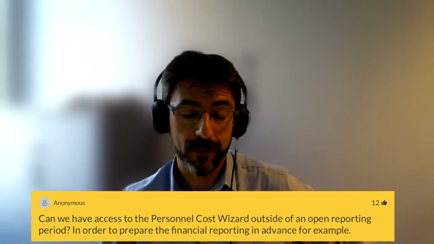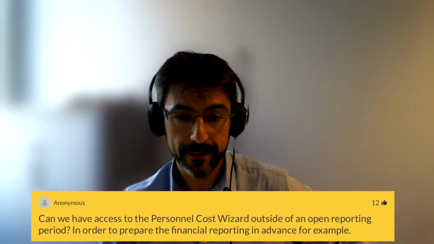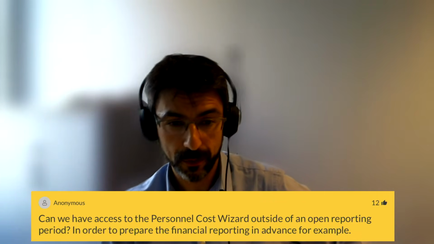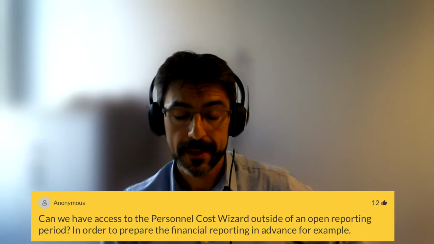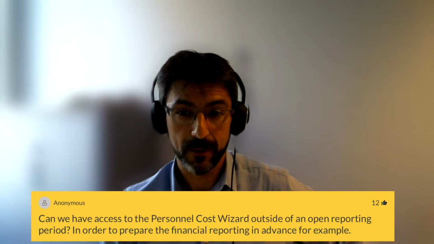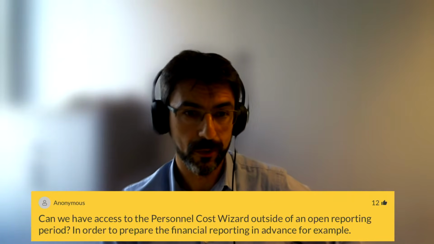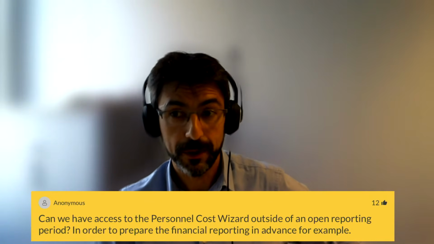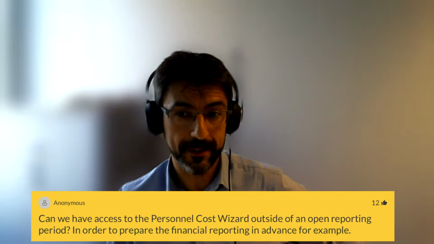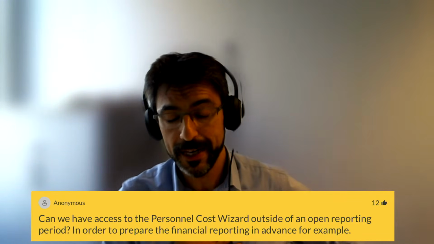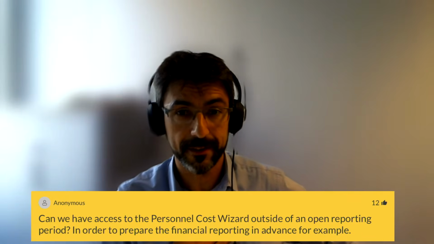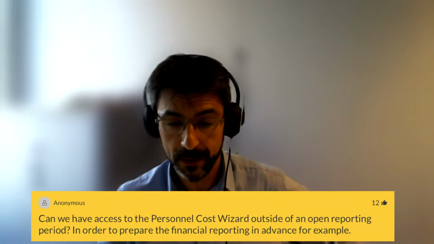You can consult the guidance on the wizard, in which the calculations and how the wizard works are detailed and explained. But I think, unless I'm wrong, Peter, that there is no possibility to use the wizard outside the reporting period or even outside Sigma itself, because we also wanted for ourselves to do our trials, and it's really linked to the reports, and as it is designed, it's not possible to use it outside.